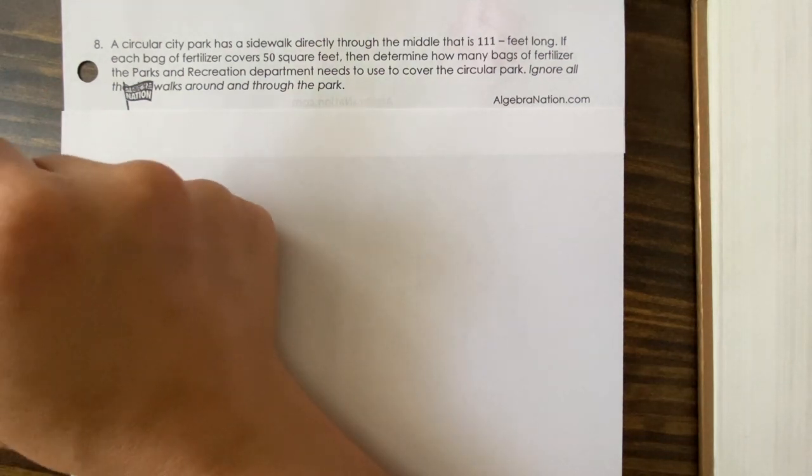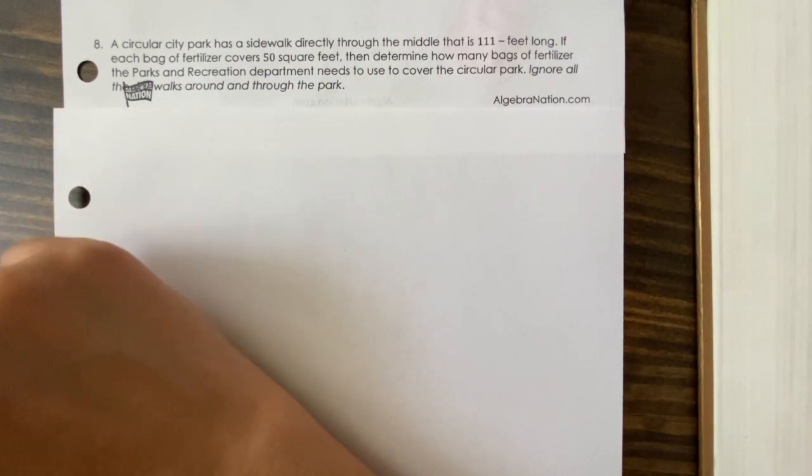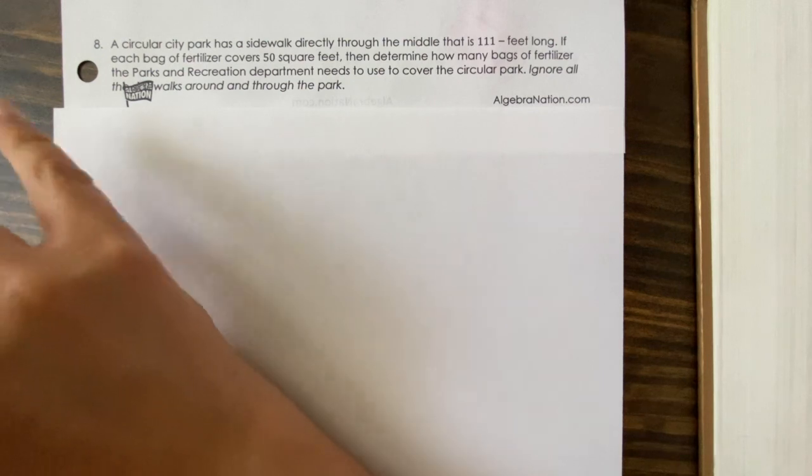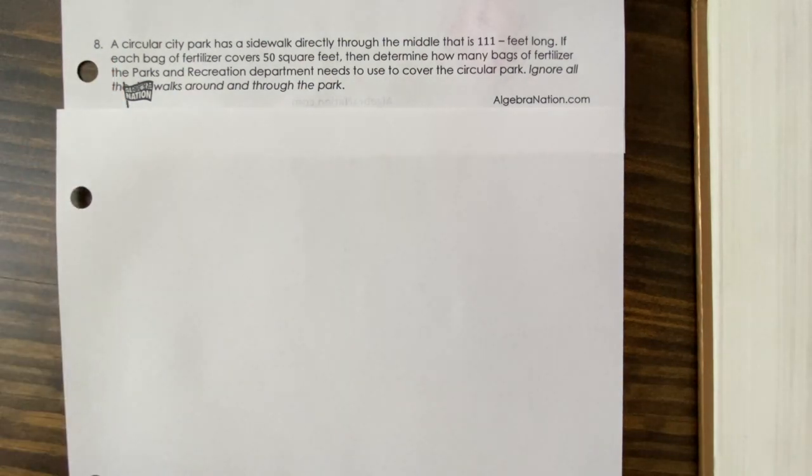That's why I've highlighted most of these for you to do on your own. This one is really easy. If it was difficult, I promise I would be giving you the answers, but I think you can do it on your own. So go ahead and pause this, and try number 8 for yourself.